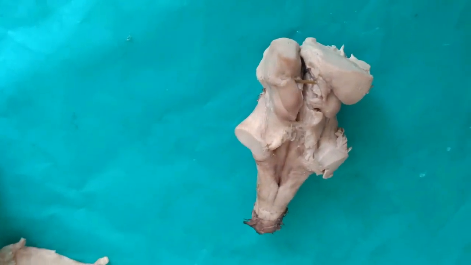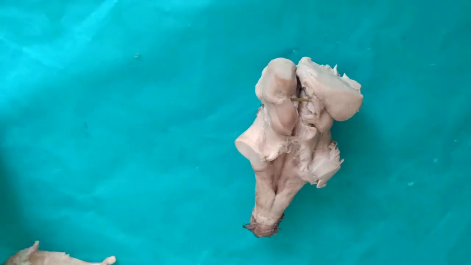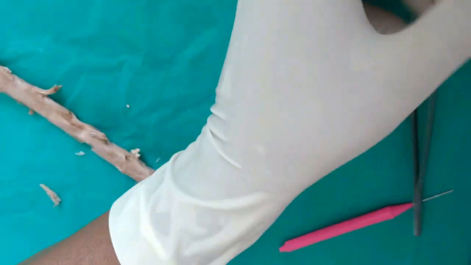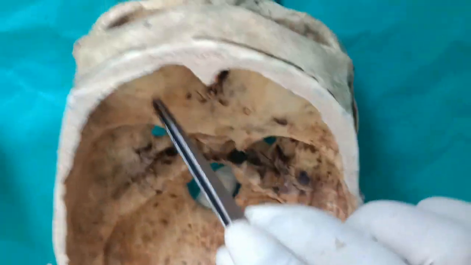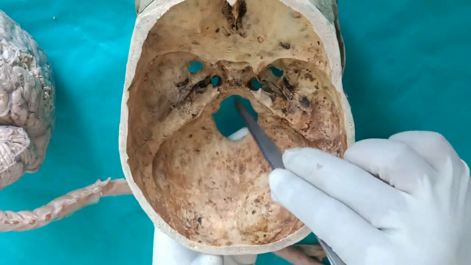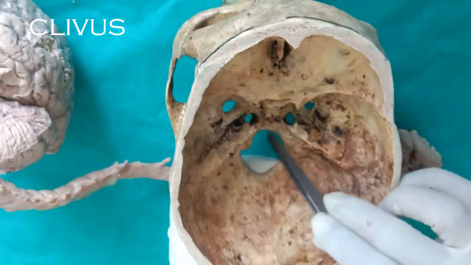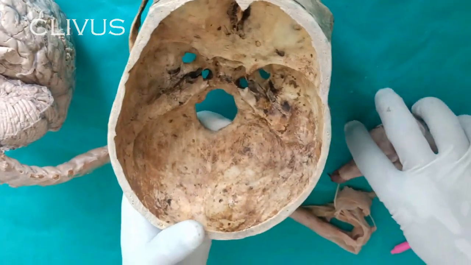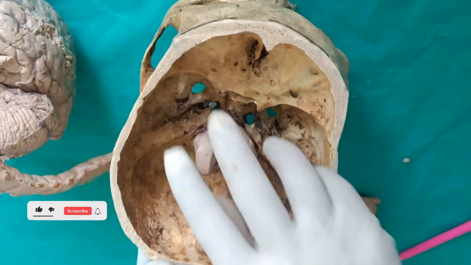Now what we have to see is where it is located and what its different relations are. See, this is the brainstem. The brainstem is located in the posterior cranial fossa. This is the anterior cranial fossa, this is the middle cranial fossa, this is the posterior cranial fossa. And what is this part? This is what we call the clivus. So the brainstem is located opposite to the clivus, like this.